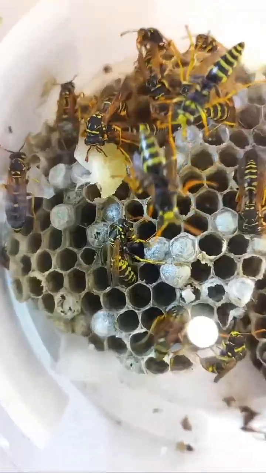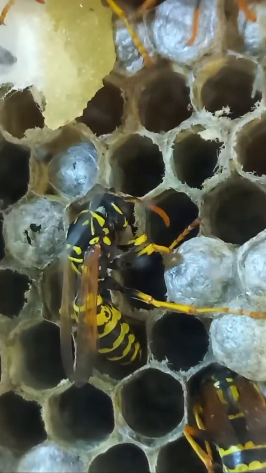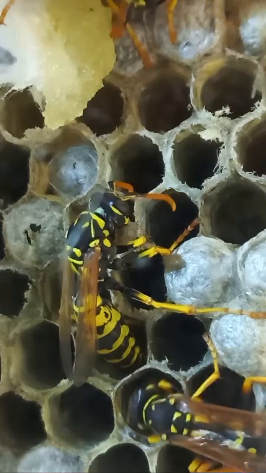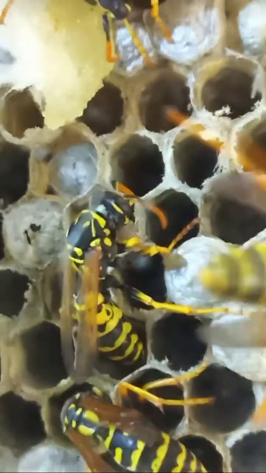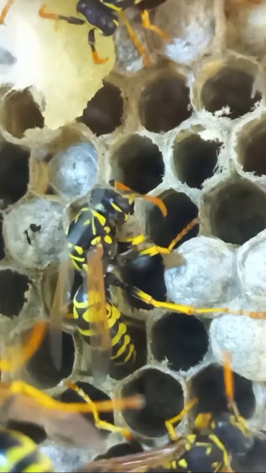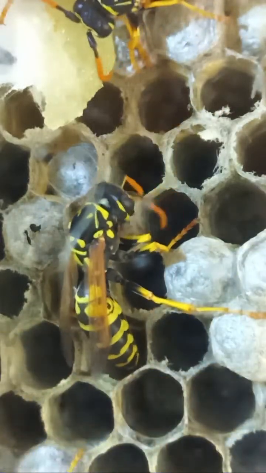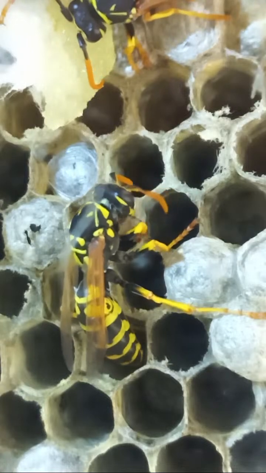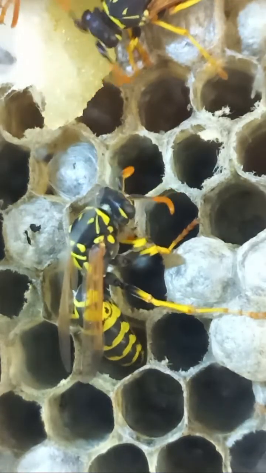Yeah, you see. This wasp is eating old larvae, trying to make a meal, maybe licking some liquid.